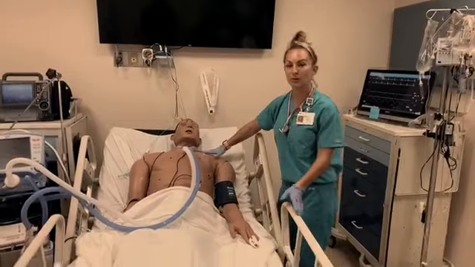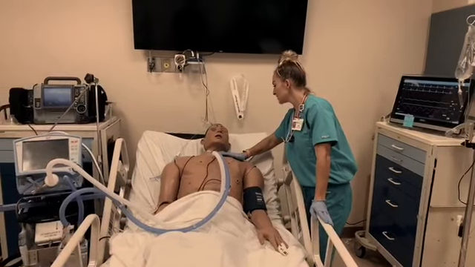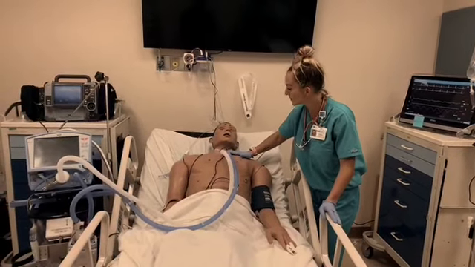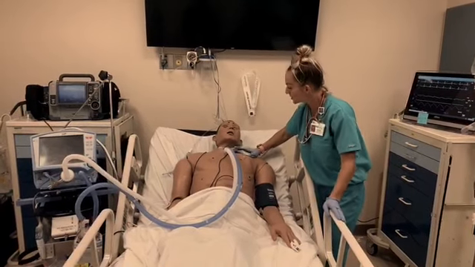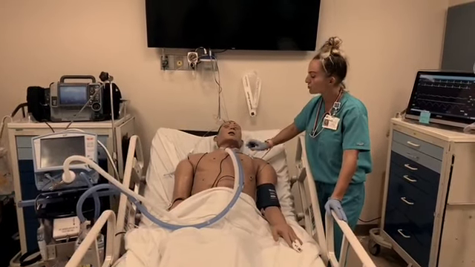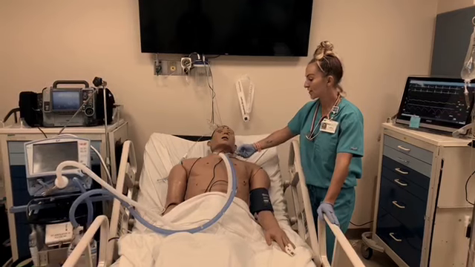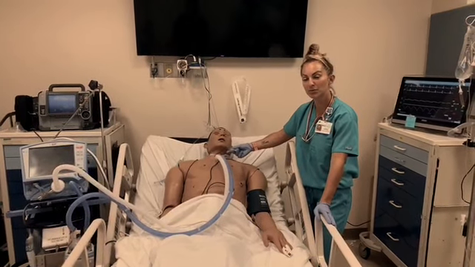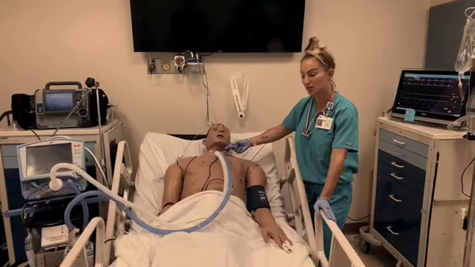what we're first going to look for is the placement. Make sure the cannula is intact, it has not been dislodged, the dressing's in place. We're going to make sure that the cuff is inflated. You can check that by this bag here. You want to be able to push it. It should be firm to the touch.